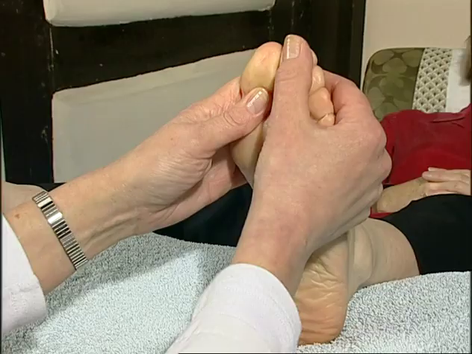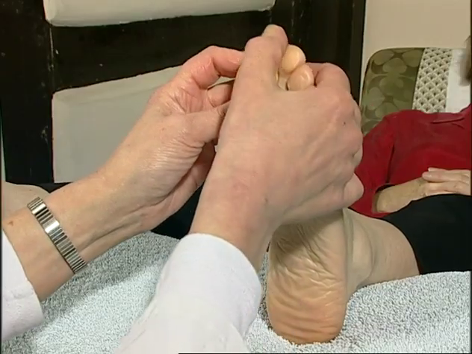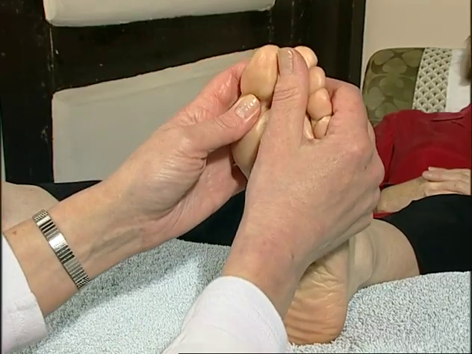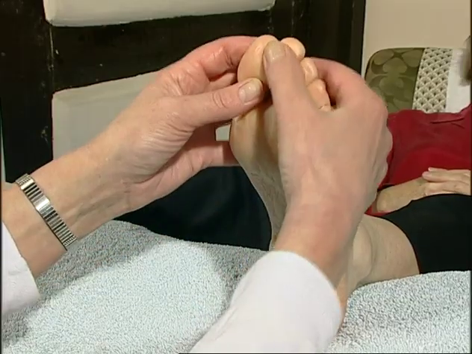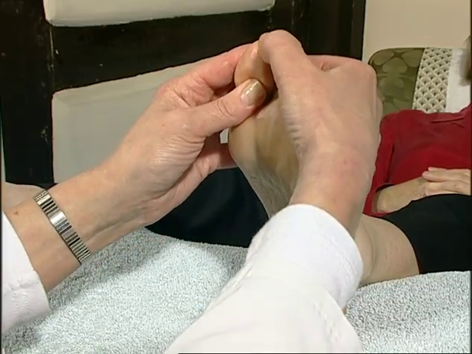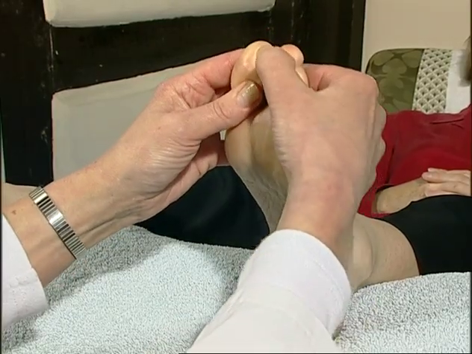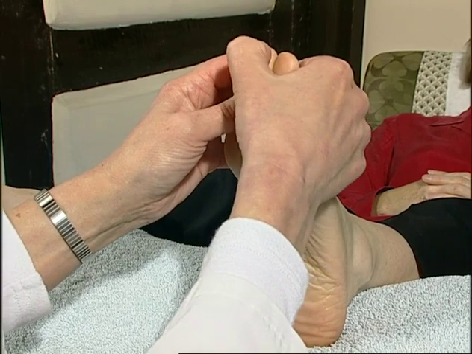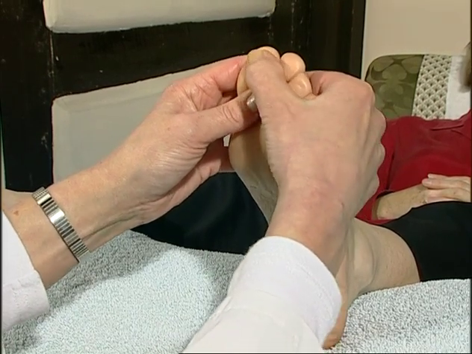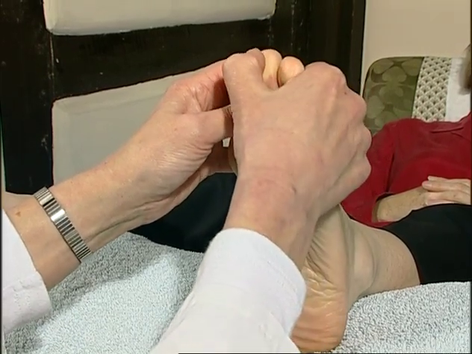Then change hands and use the right thumb to work over the top of the big toe, for the top of the head, top of the brain. And again, repeat that movement a little lower down so that you fill in the whole area in the top third of the toe.